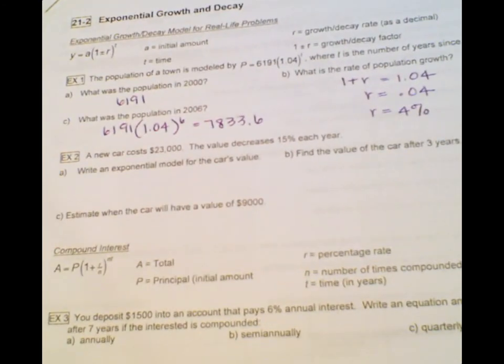Okay? All right, let's try again. It says a new car costs $23,000. The value decreases 15% each year. Now they're going to use specific words in order to help you figure out if it's a decay or a growth. So this one says decreases, which is kind of like a negative word, just like decay is. So I am going to use decay instead of growth. So it says write an exponential model. So anytime it says that, I just want you to write the equation.